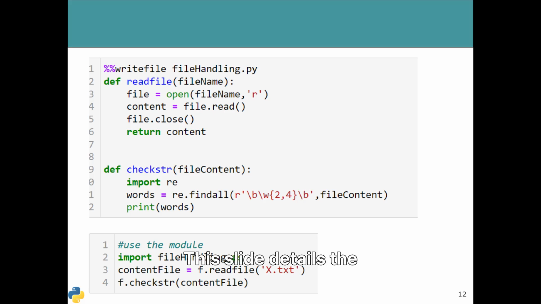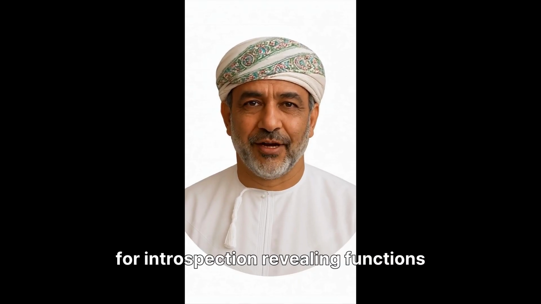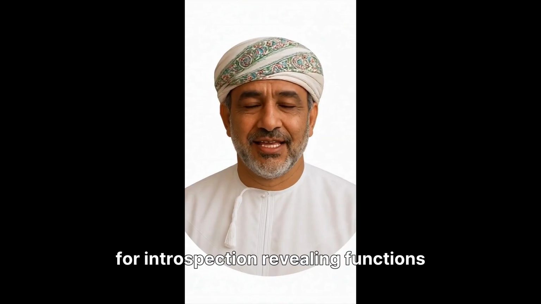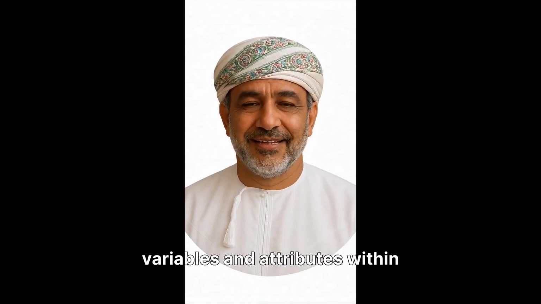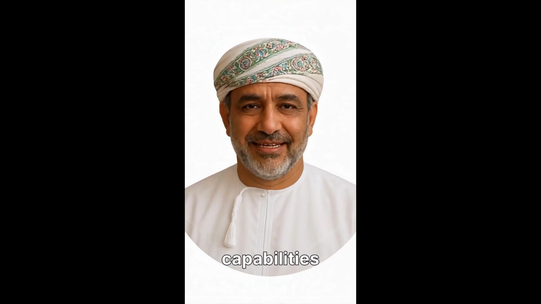This slide details the refile and checkster functions within filehandling.py. It shows importing the module, reading x.txt, and passing its content to checkster for analysis, demonstrating a complete file processing workflow. The dir function is an invaluable Python tool for introspection, revealing functions, variables, and attributes within an object or module. Applied to the string module, dir highlights joinster and repeatster, aiding in understanding module capabilities.